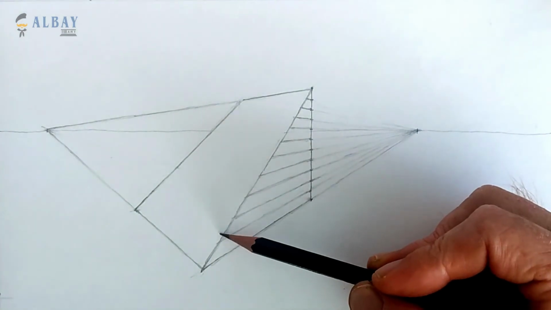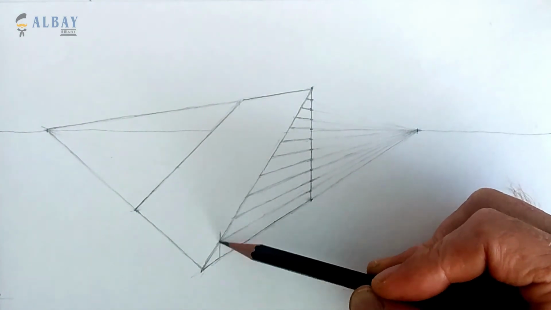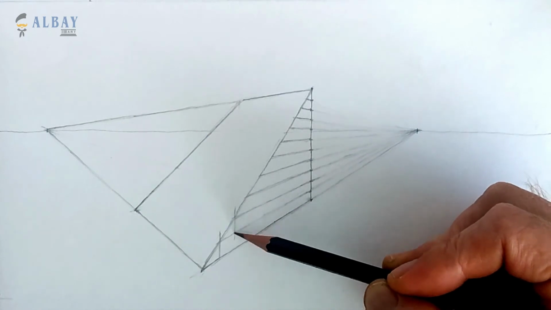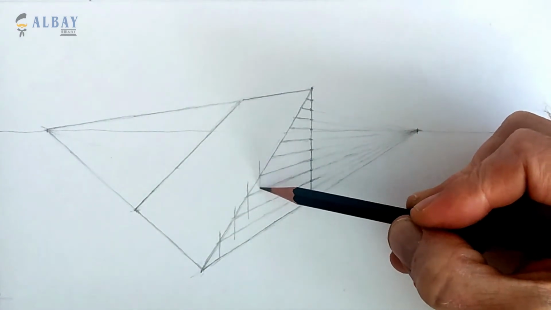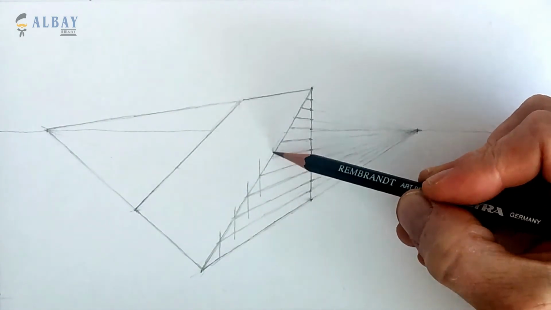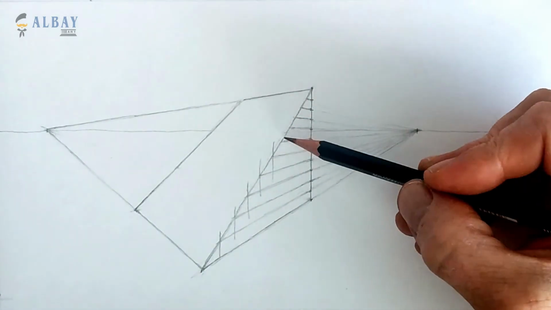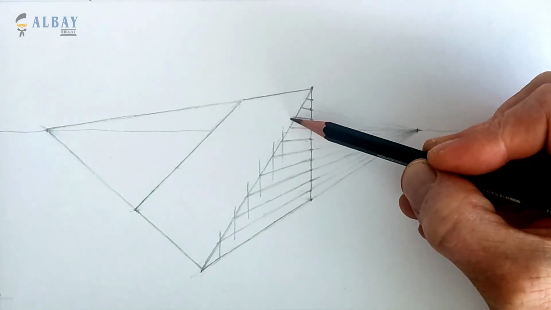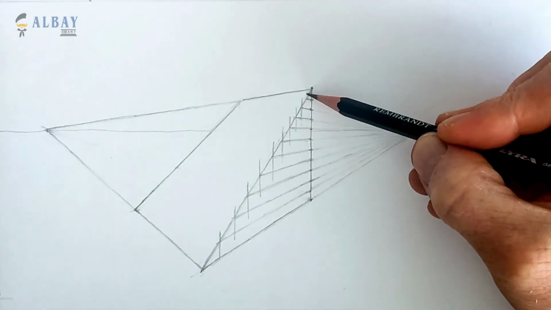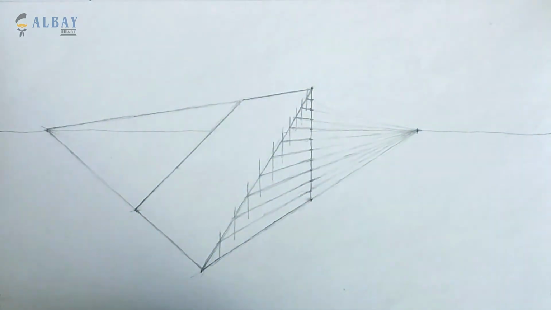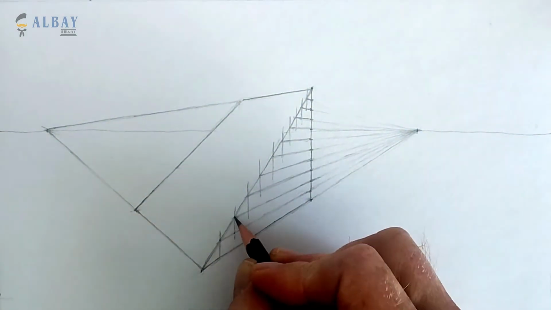Good. Now let's draw short vertical lines as you can see where these lines meet. Next, I mark the intersection points.